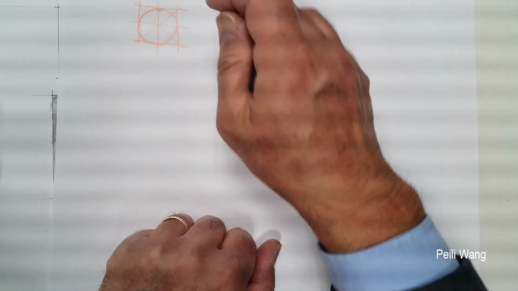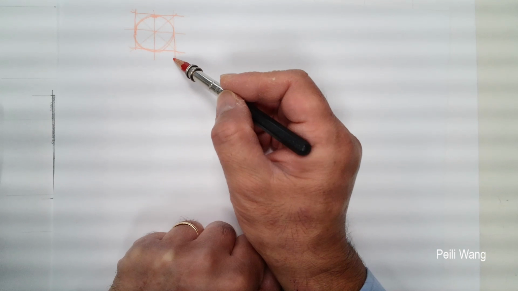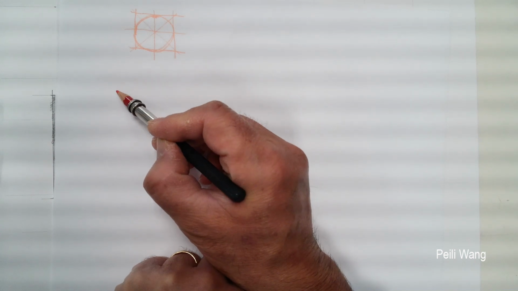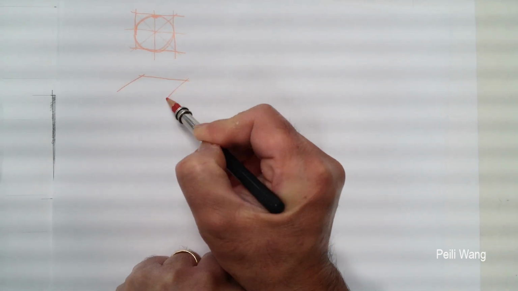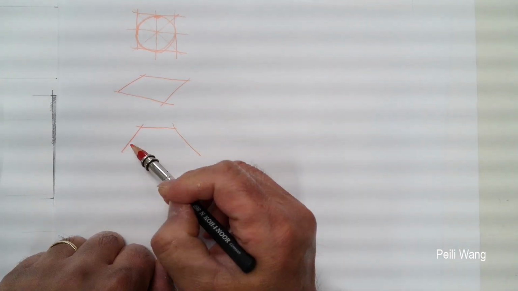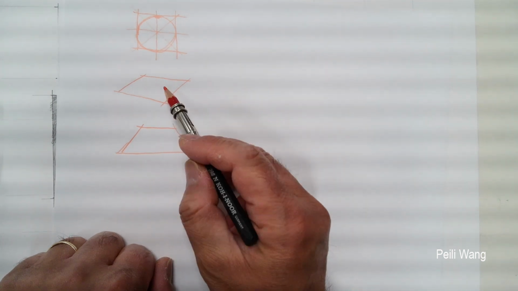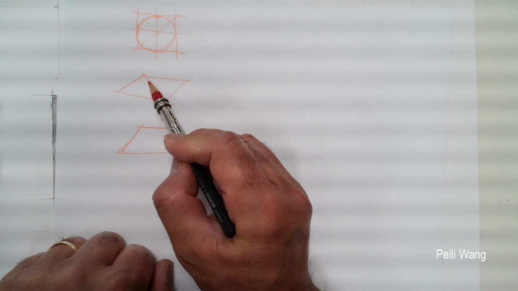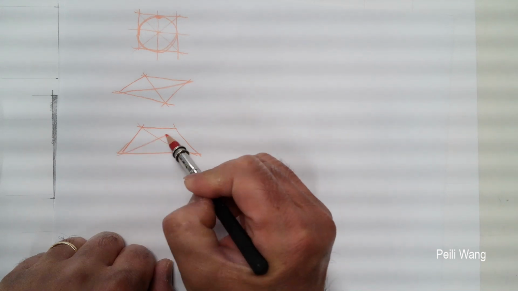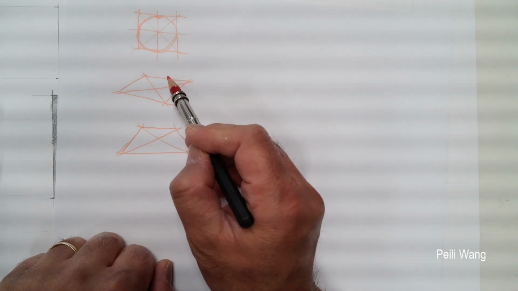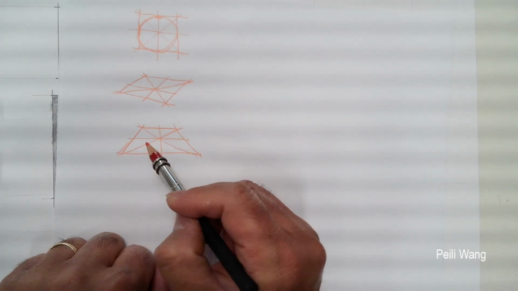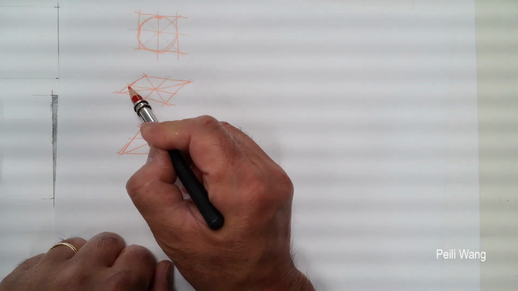How about if I transfer this to 3D, like this shape transferred to 3D? Maybe my 3D shape is like this, or maybe like this. This is top view. Then I still have to find the diagonal line. After the diagonal, I can find a vanishing point and make this shape. This is one-point perspective. Then we find a shape.